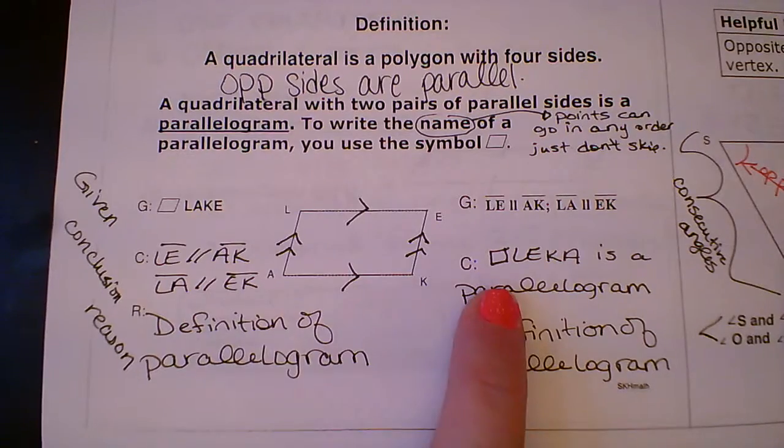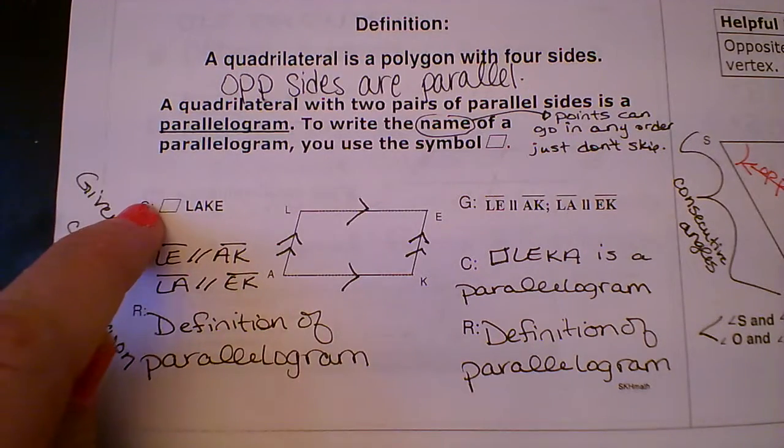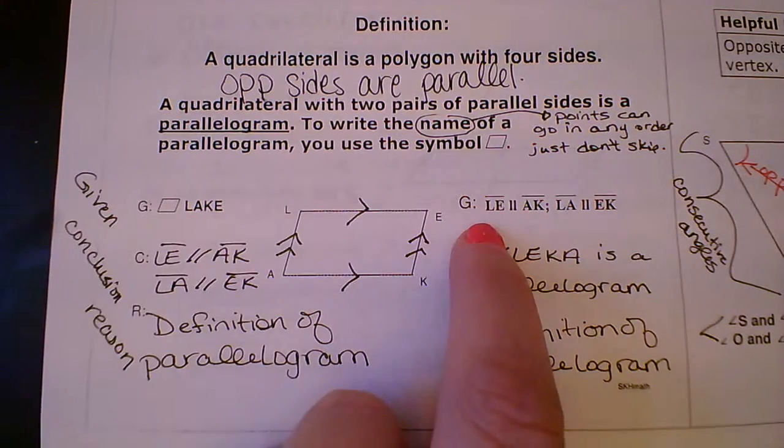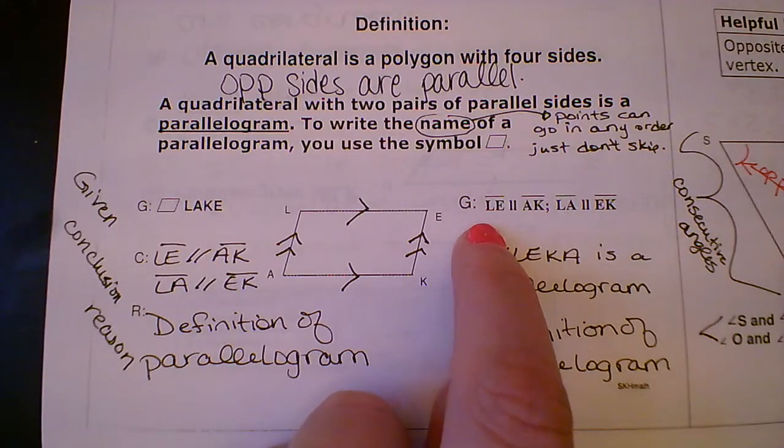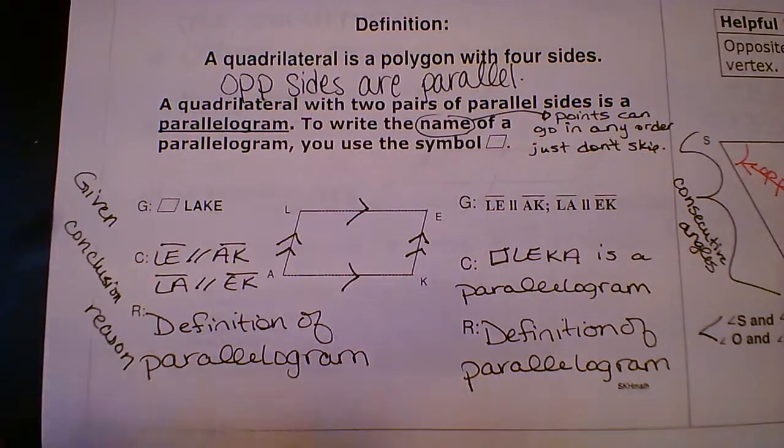So these are kind of the reverses of each other. So here we're starting knowing it's a parallelogram. Here we're starting knowing that we have opposite sides parallel. And again, because of the definition.